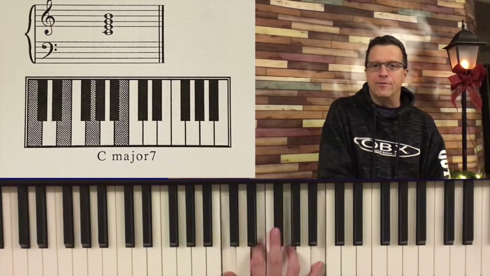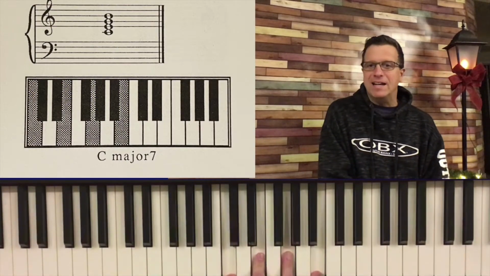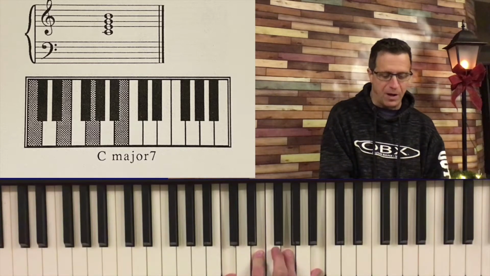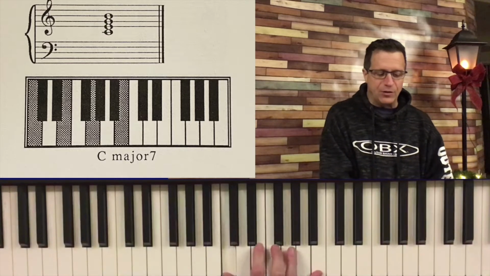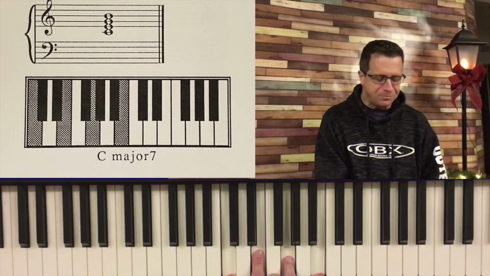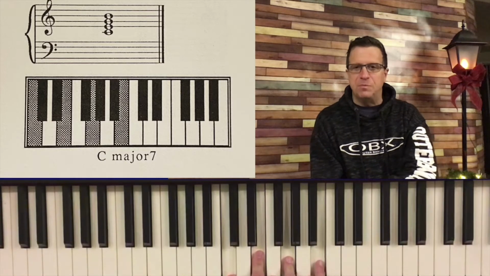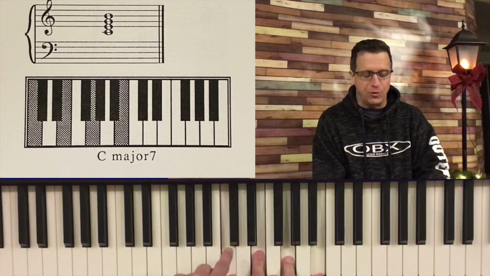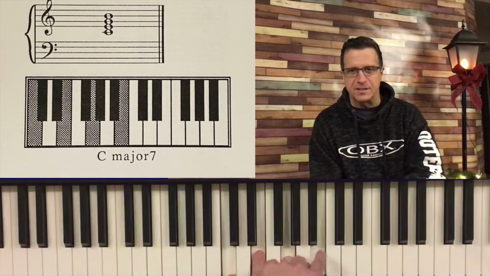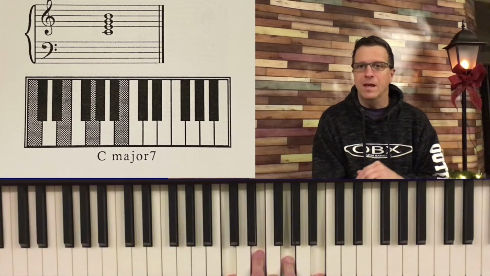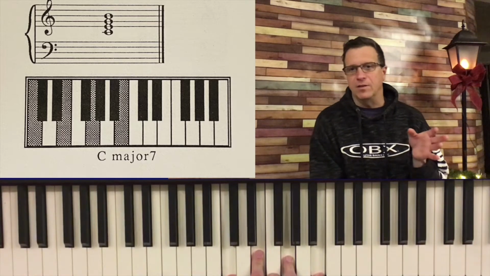So you have a C major 7. Okay, we're going to talk about why it's major in a couple seconds, but I wanted you to understand that it is a C, E, G, B in root position, and that this B is a seventh away from the root. So if we had the root, this is our first, second, third, fourth, fifth, sixth, seventh. So that means it's some type of seventh, okay? We're going to call it a major seventh.